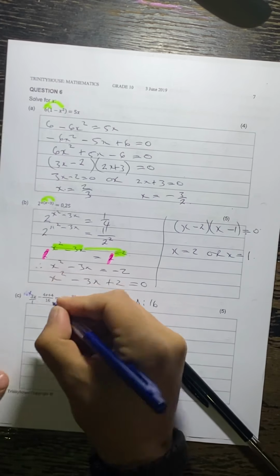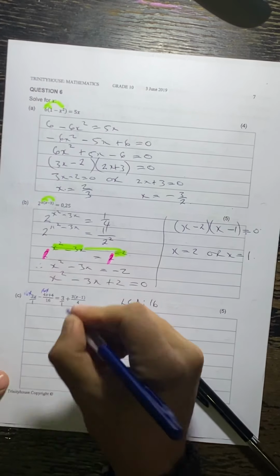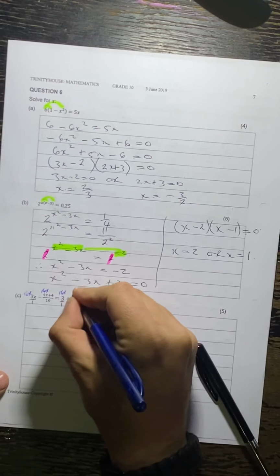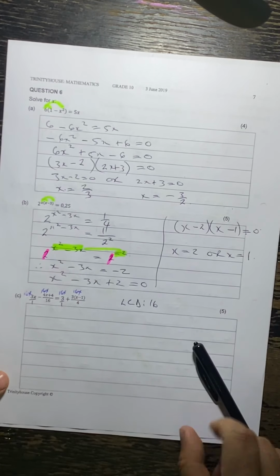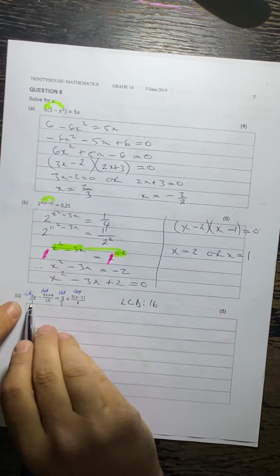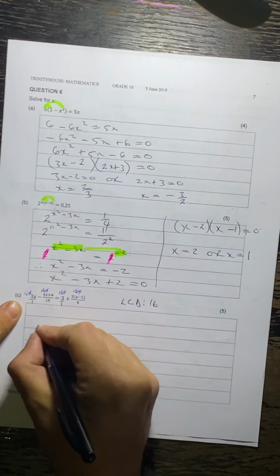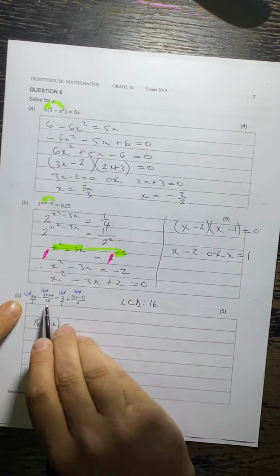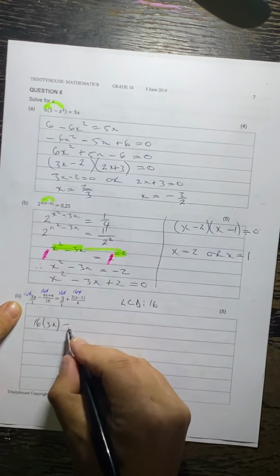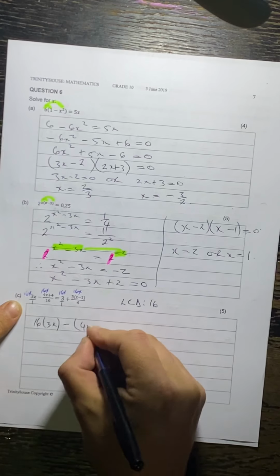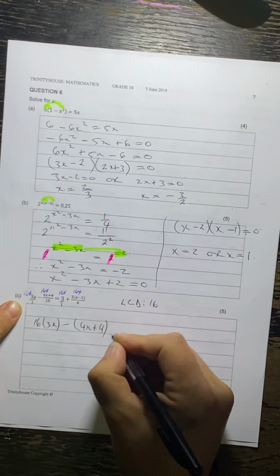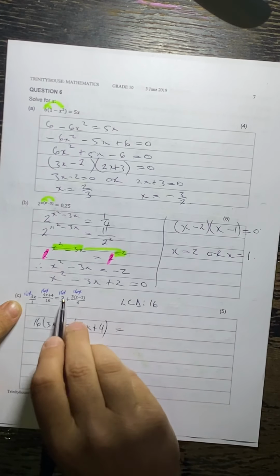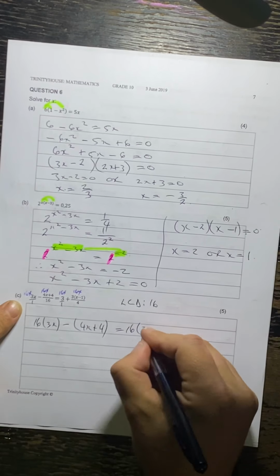So 16 times this, 16 times that, 16 times that, 16 times that. So this is going to be 16 times 3x minus, 16 cancels with that 16, and we're just left with the numerator, which is 4x plus 4 equals, so this will just be 16 times 3.